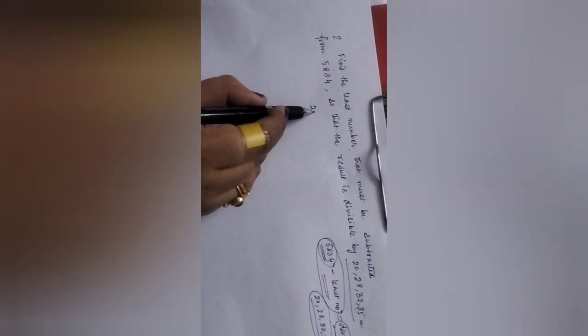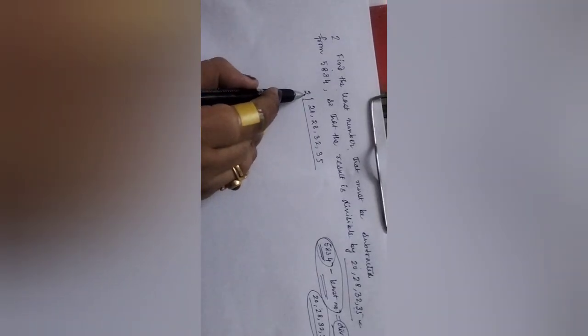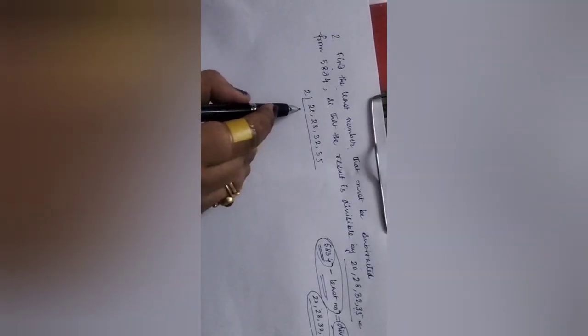So let's see how many times it goes. First of all we have to find the LCM of these numbers: 20, 28, 32 and 35, as per the definition of LCM. We are using the short division method.